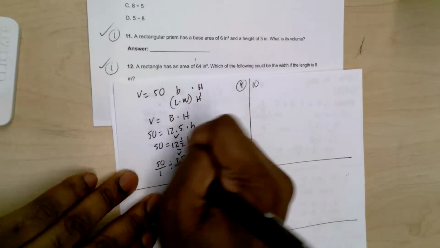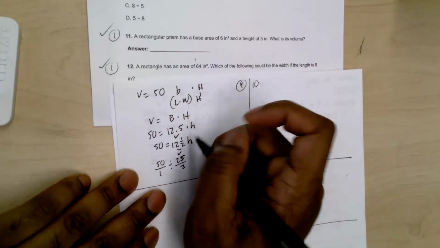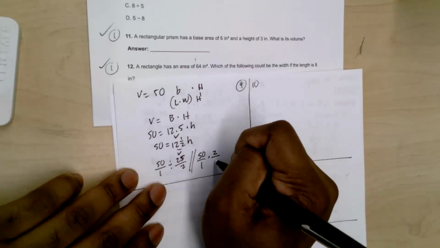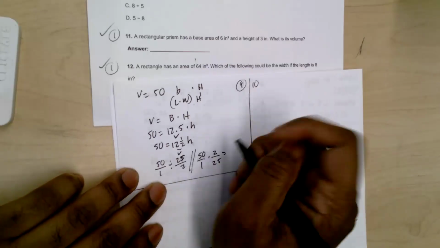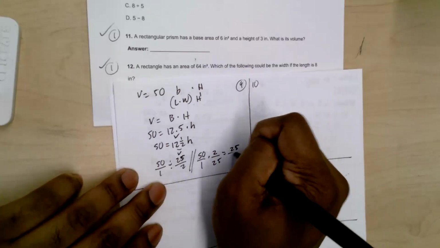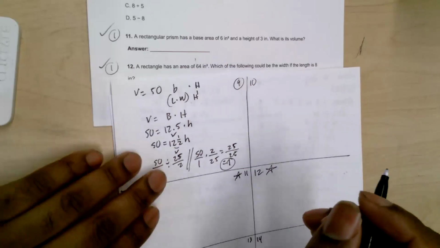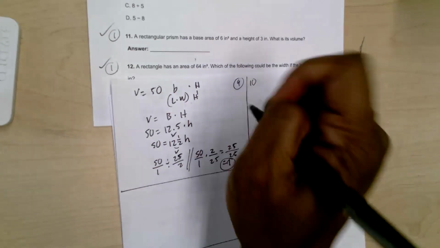50 over 1 divided by 25 over 2. Since I cannot do that, I'm going to do 50 over 1 times 2 over 25. 50 divided by 2 is 25. 25 divided by 25 equals 1. Something's off. I'm going to have to come back to that.